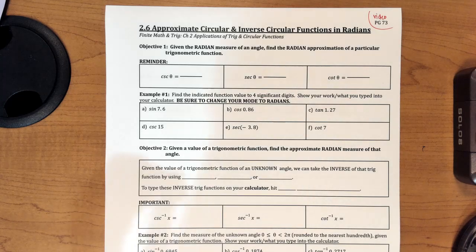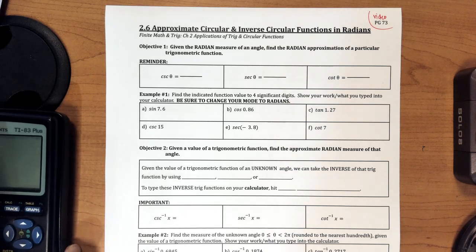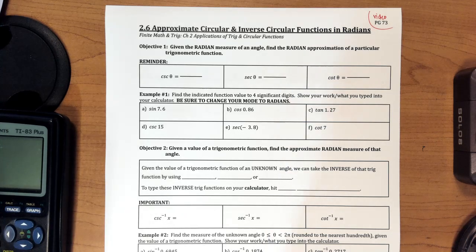Hi guys, today's notes are on 2.6. We're going to approximate circular and inverse circular functions in radians. Circular and inverse circular functions are just our trig ratios. So we have two objectives today.